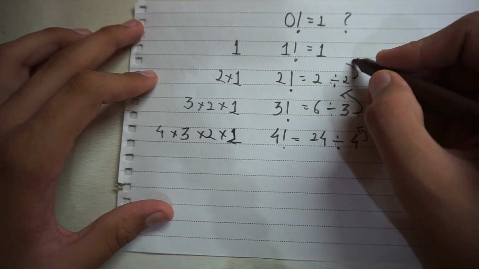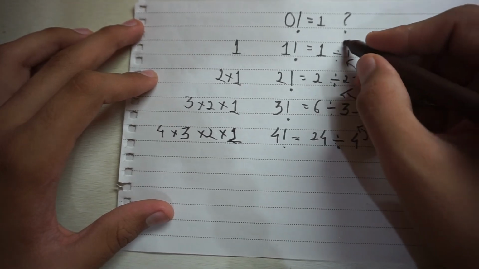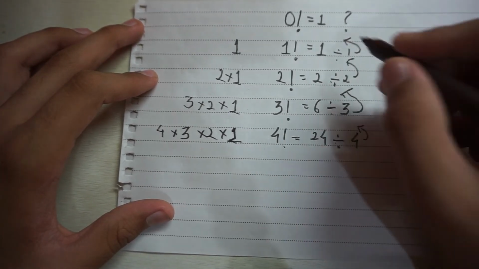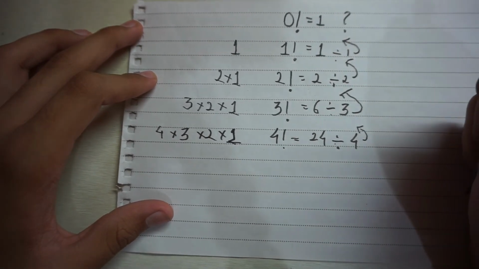Now we know that if we divide 1 by 1 we will get, of course, 1. So here is the trick. We got 0 factorial equal to 1, and this series goes backwards.